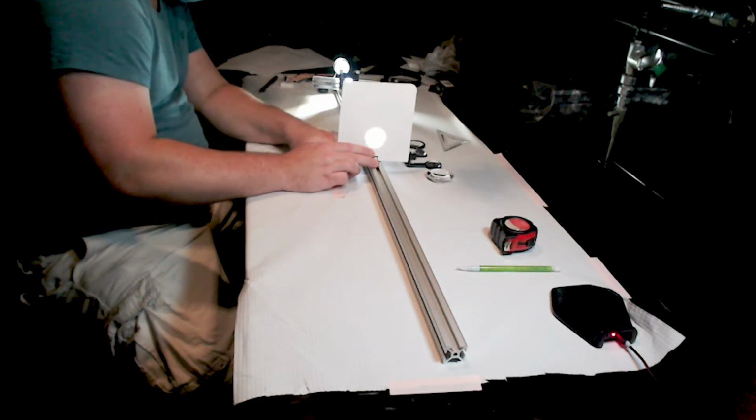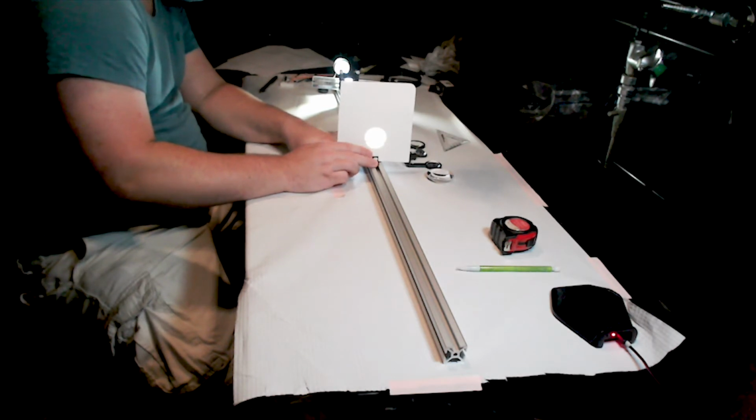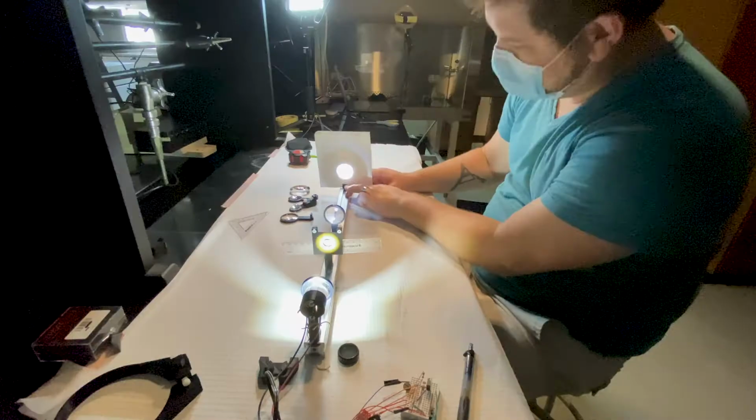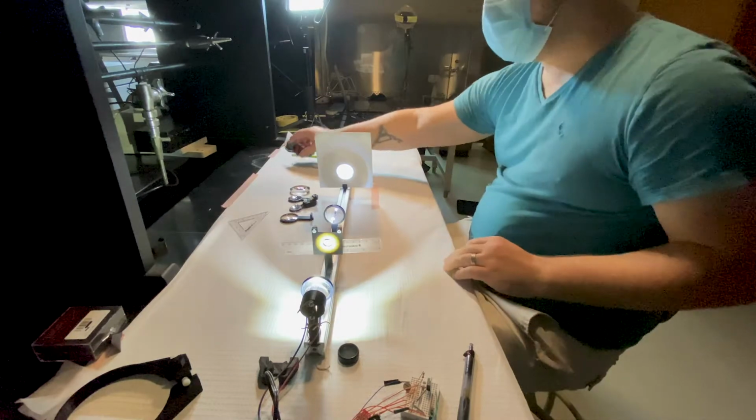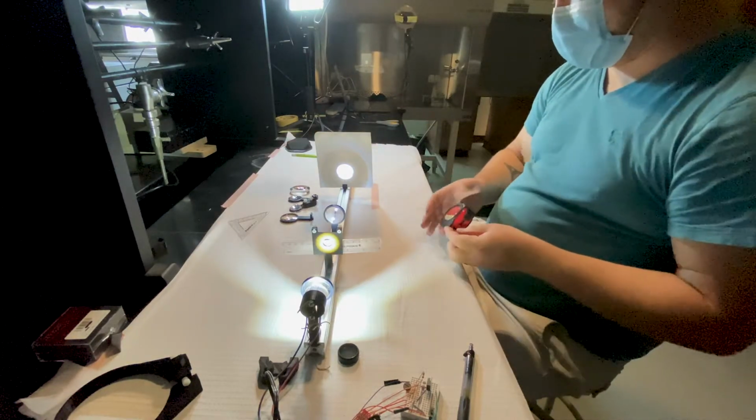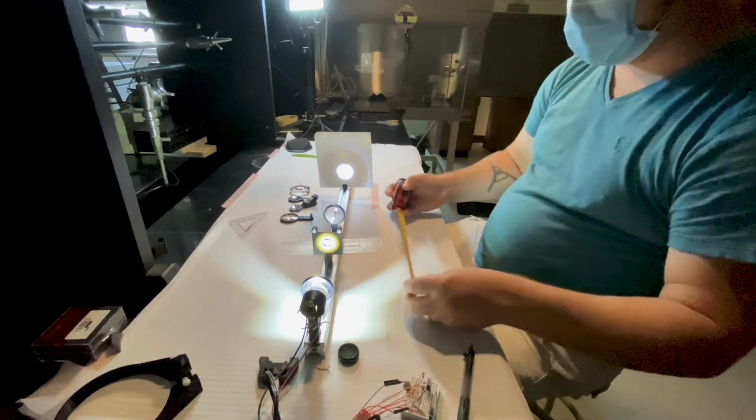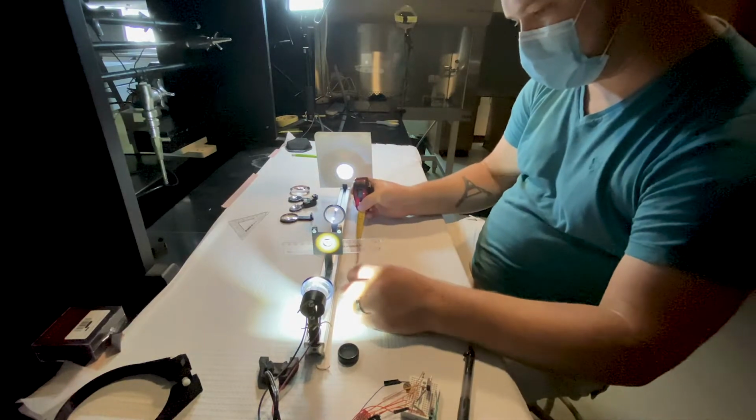So I'm going to go ahead and make a measurement here, and you guys are going to be doing the calculations. We know that our sample is mounted, and I'm just going to double check this.